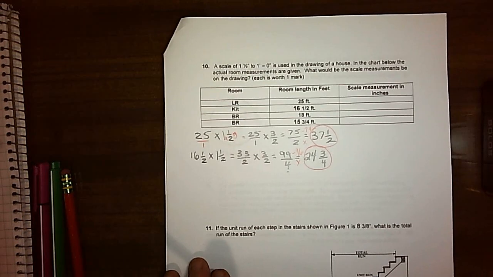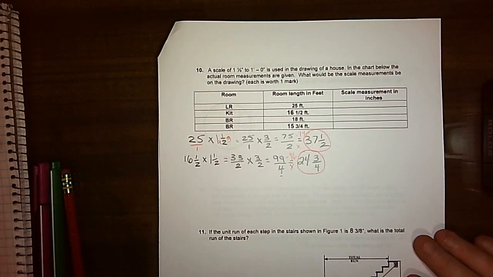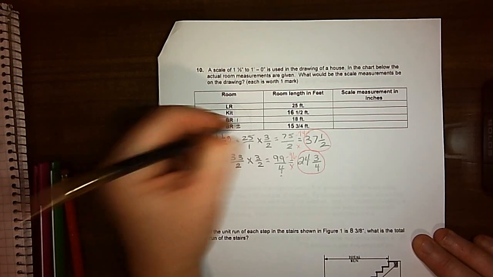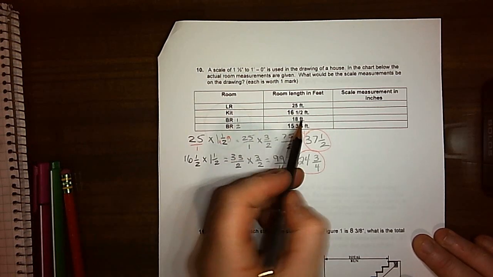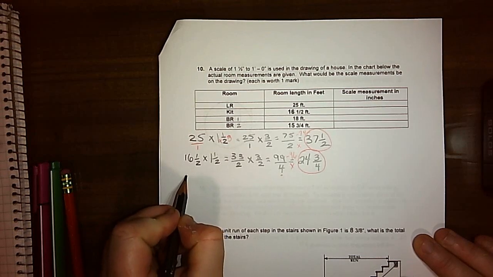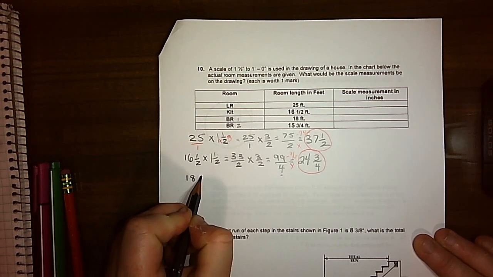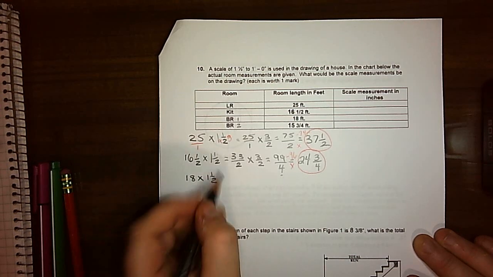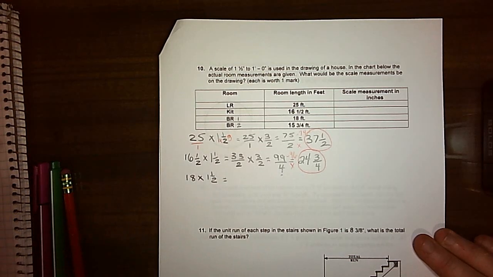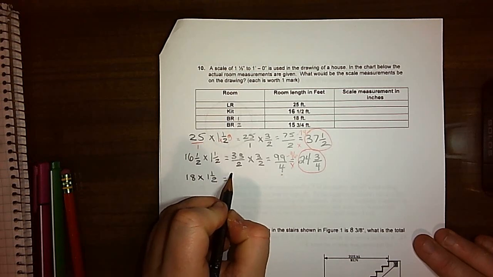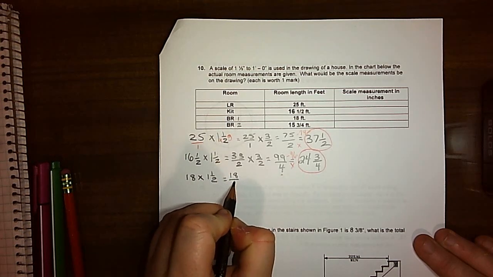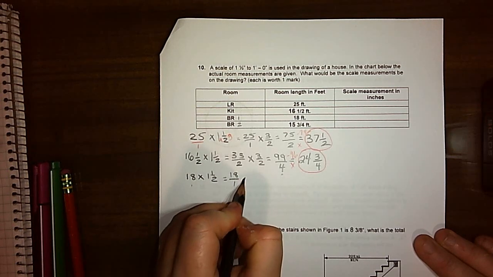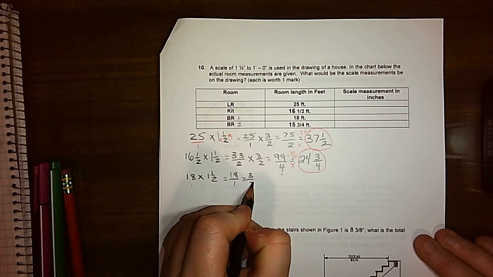Okay. So again, let's do our bedroom, or at least bedroom number 2. So bedroom number 1 is 18 feet times our 1.5. We'll get there a little quicker this time. 18 over 1, because remember we just want to make that a fraction. 1.5, stick with that 3/2.